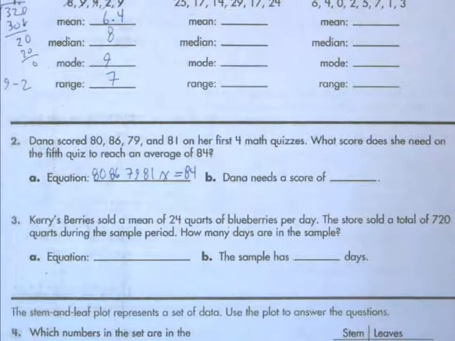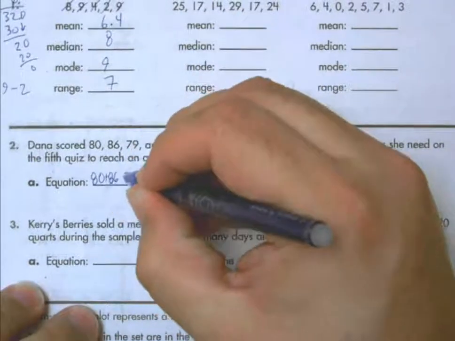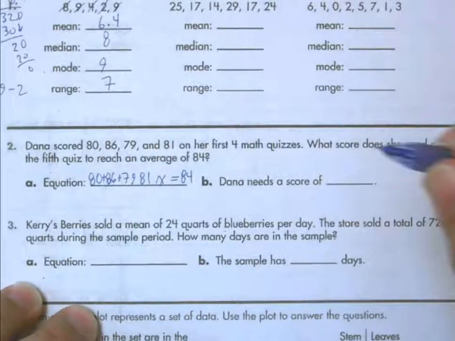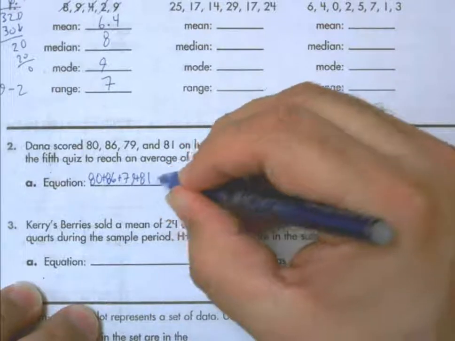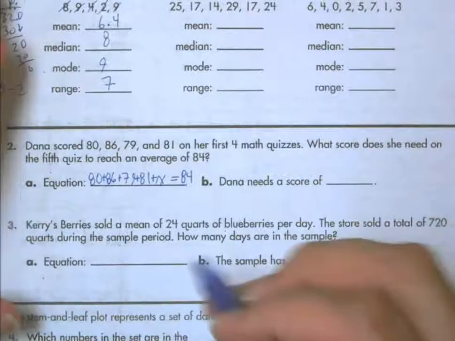So, good start. What do I do with these numbers to find my mean? Of course, as we know from before, we add them together. So 80 plus 86 plus 79 plus 81 plus X, and the last step to find my mean is to divide by the number of numbers.